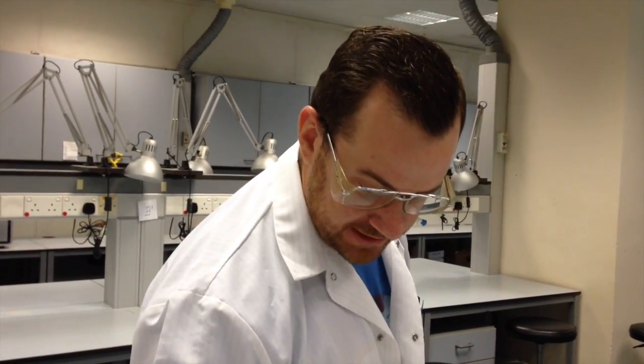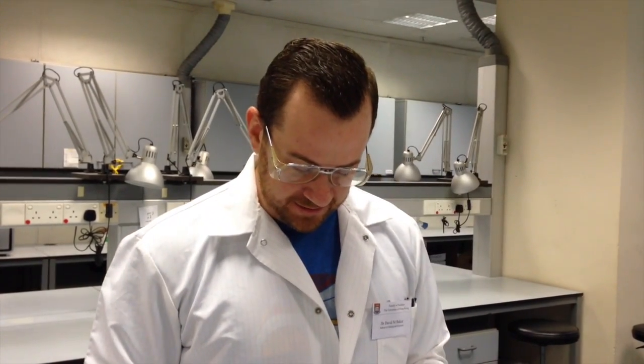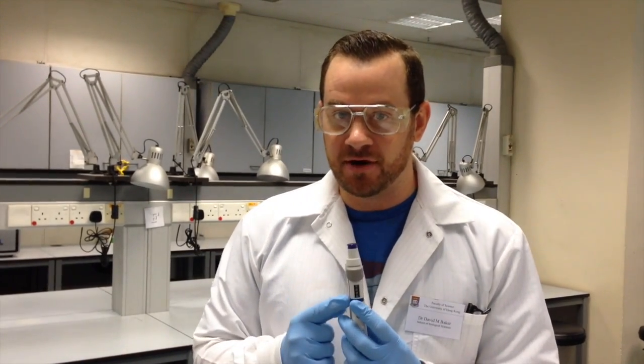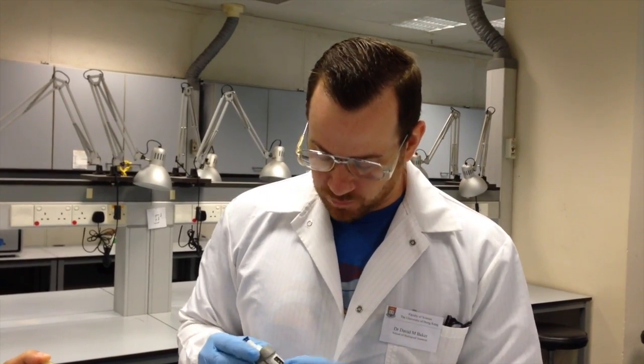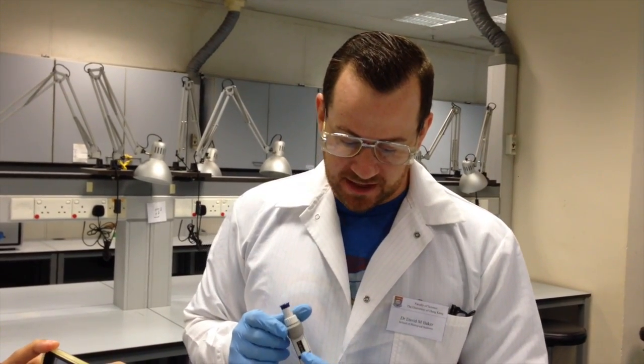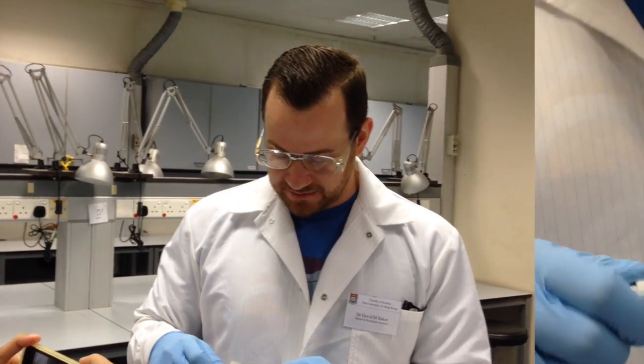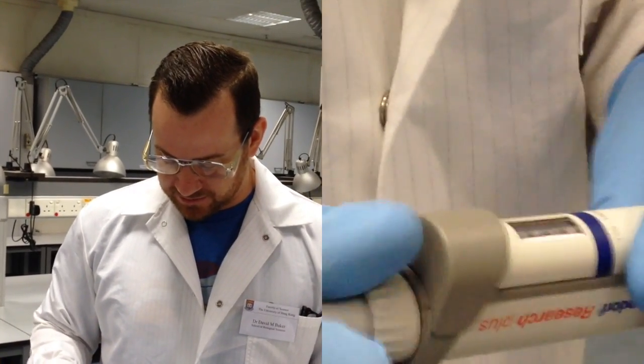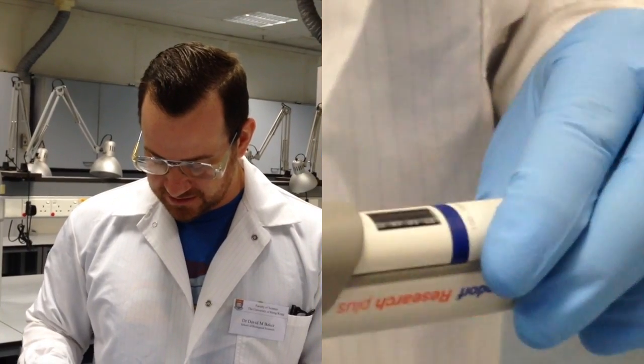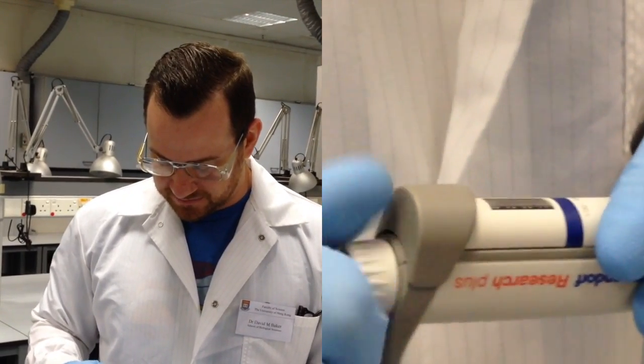And remember, the phenol is a slightly toxic, kind of a smelly chemical, so you'll be doing this all in a fume hood. And in order to add the appropriate volume of phenol for the first time, I'm going to have to change the volume of my micropipette. So instead of 1,000 microliters, I need to change this to 150 microliters. To do so, I will spin this dial until I get to 150.